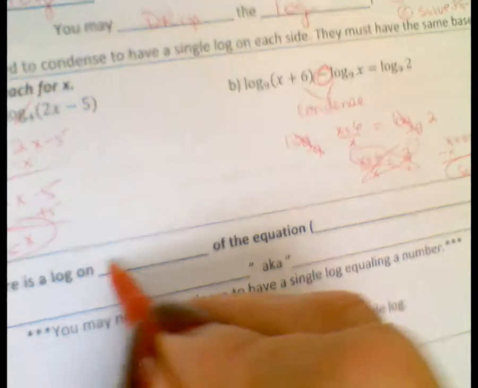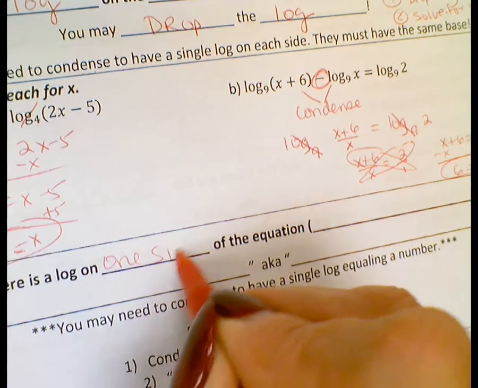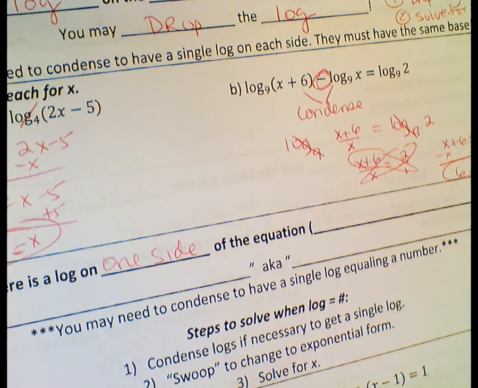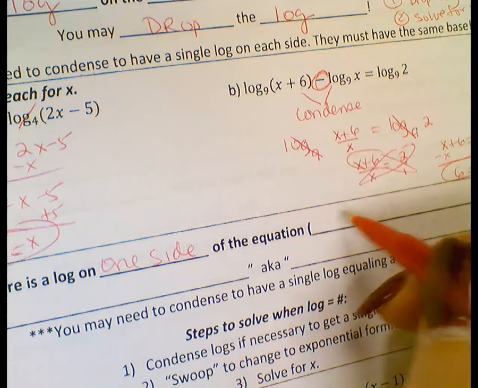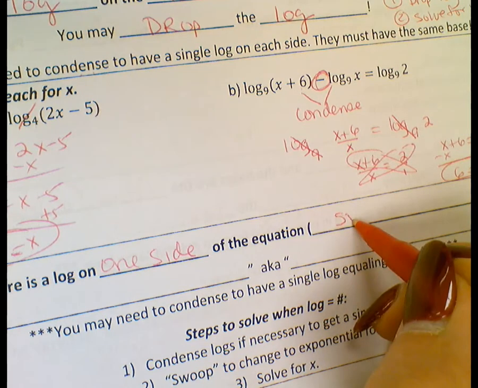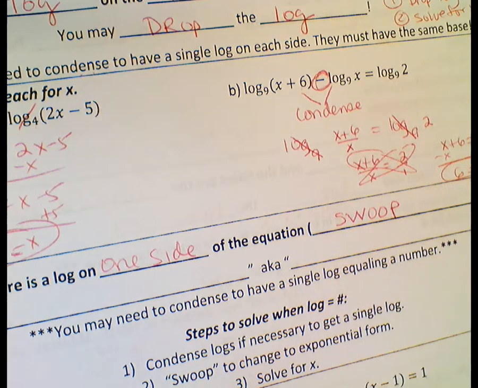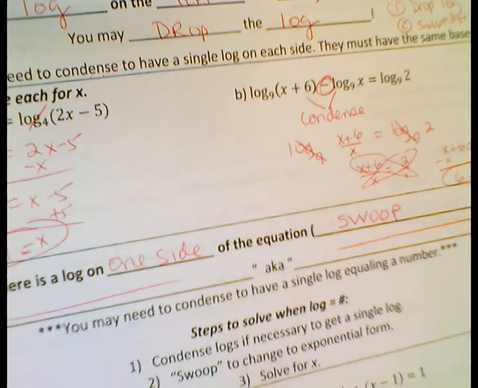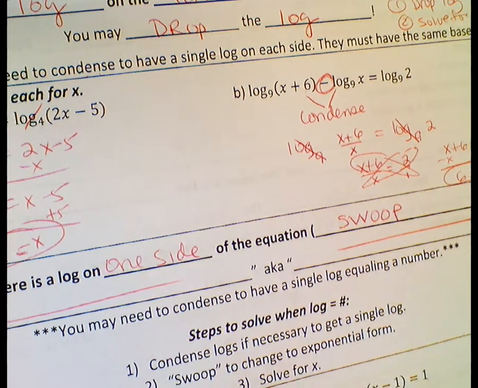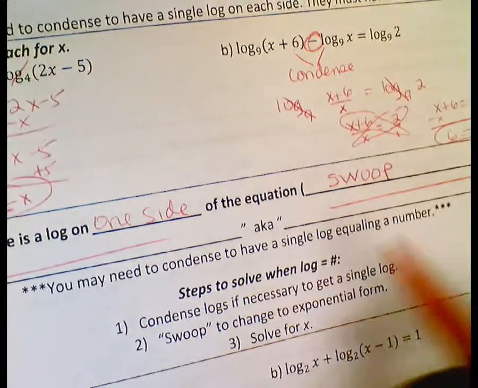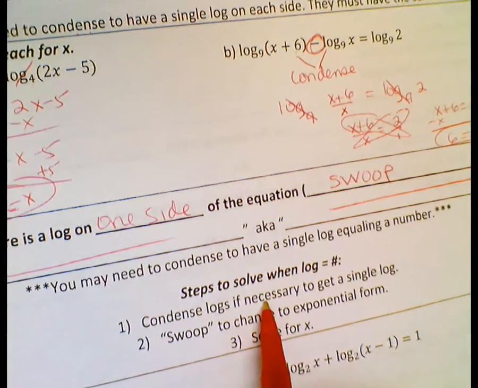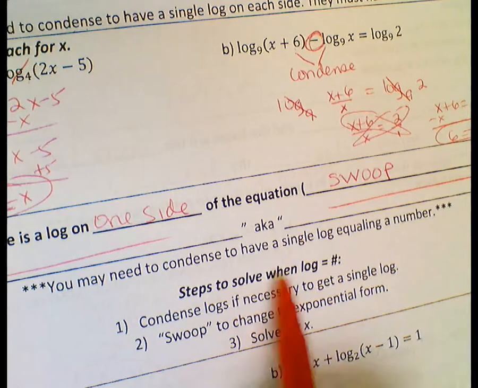So when there's a log on one side of the equation, we are going to swoop. On one side of the equation, we're going to swoop. So we're going to condense logs if necessary. So these are the steps to solve a log on one side.